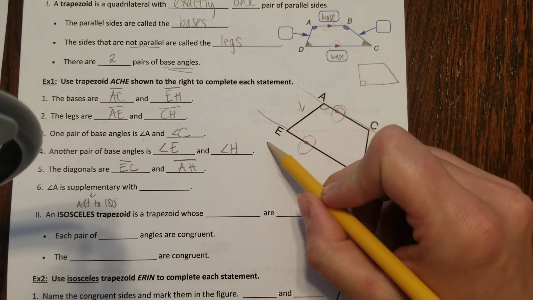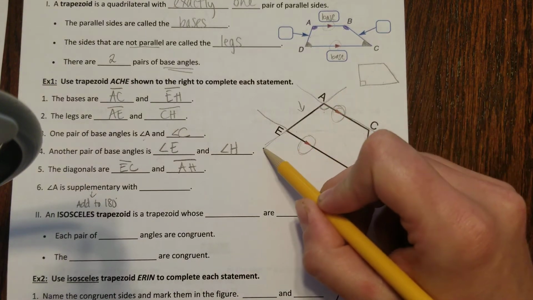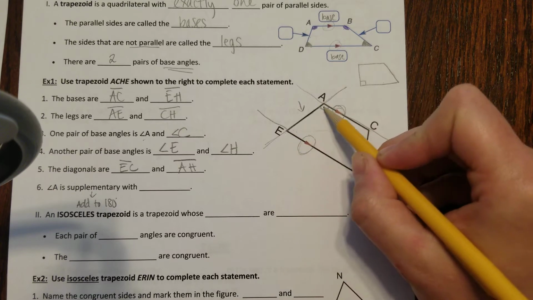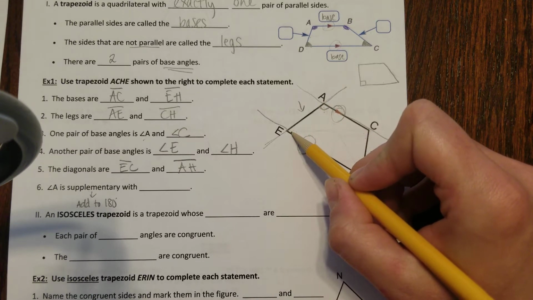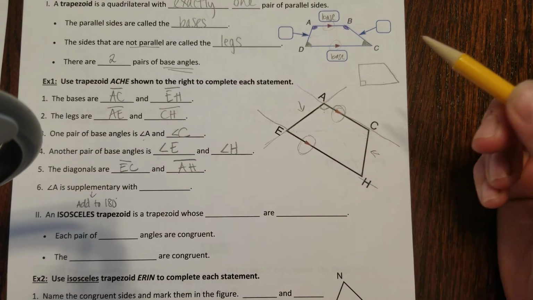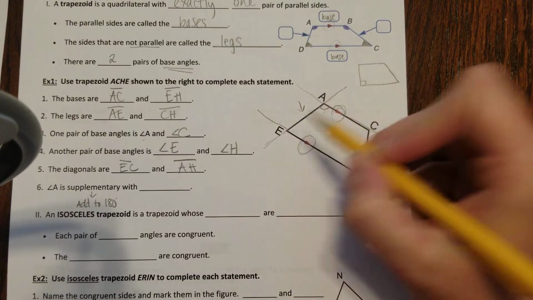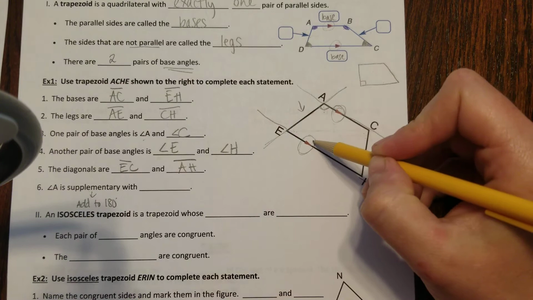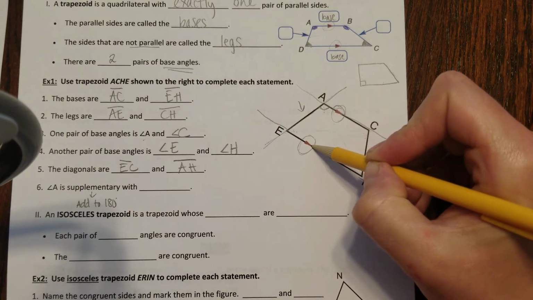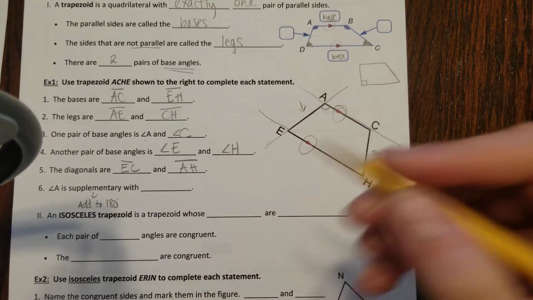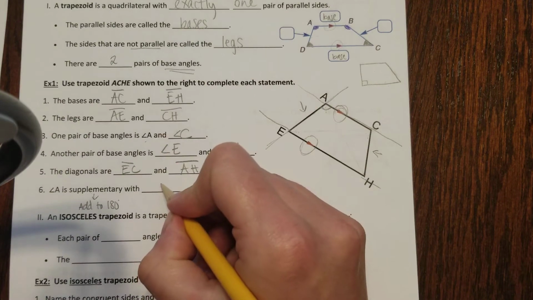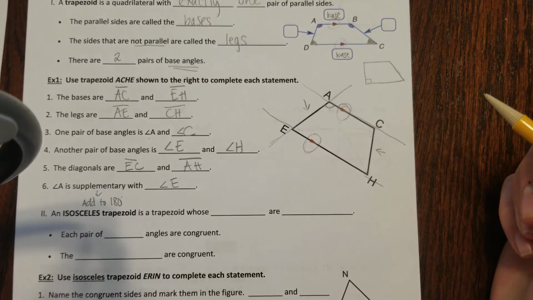If you have two parallel lines cut by a transversal, these two angles right here are called same side interior, or maybe your teacher said consecutive interior. So angle A and angle E are consecutive interior angles, and because they're formed by parallel lines, that means they're supplementary. So angle A would be supplementary with angle E.